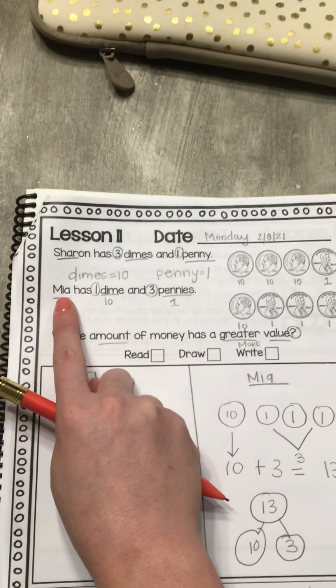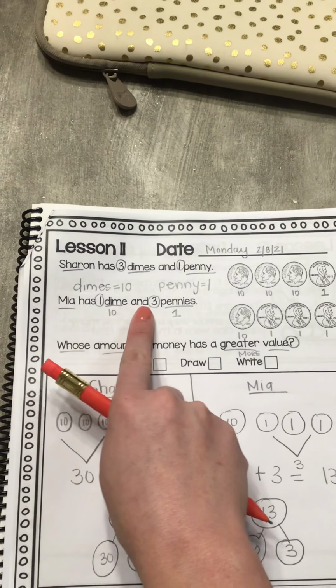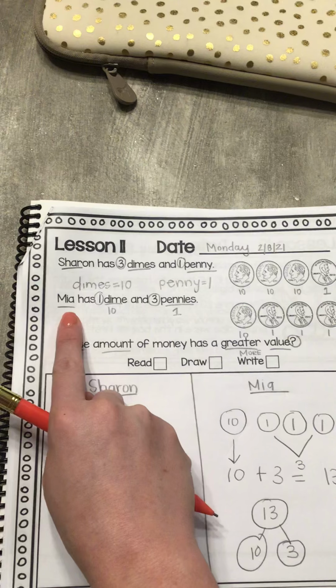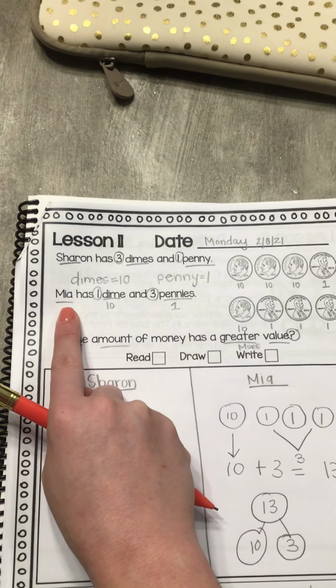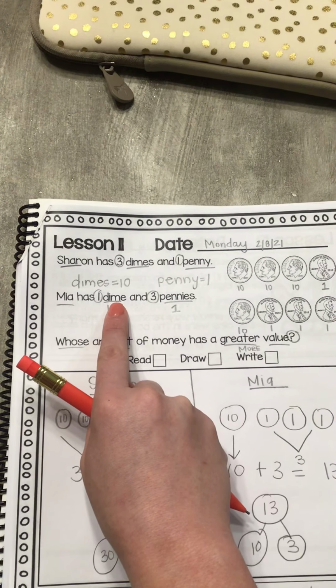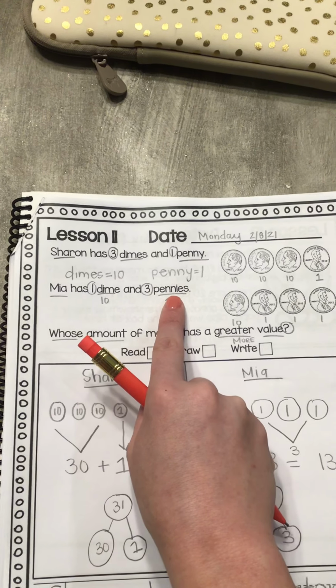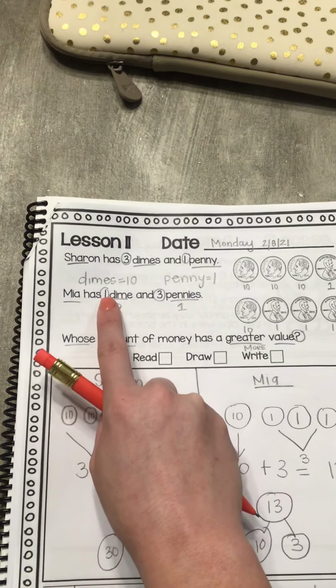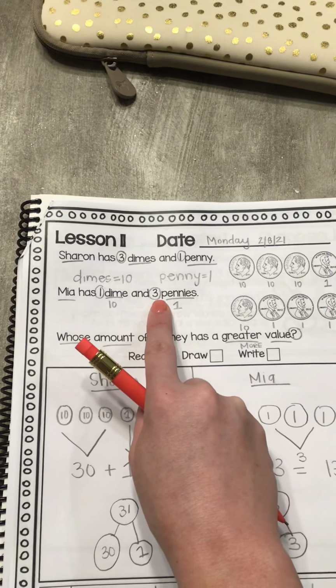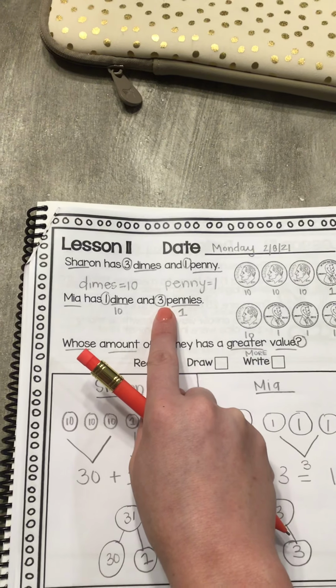Now let's talk about Mia. Mia has 1 dime and 3 pennies. Who are we talking about? Mia. What does Mia have? Dimes. What else does Mia have? Pennies. Make sure it's underlined. How many dimes? 1, circled. How many pennies? 3, circled.